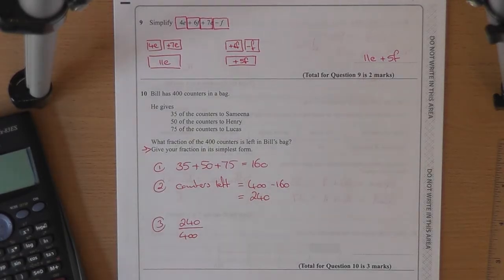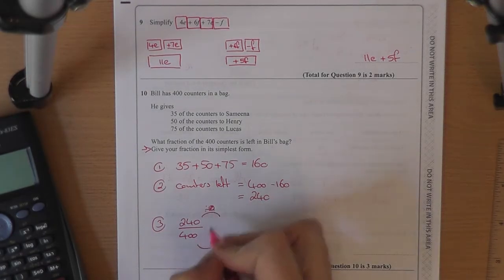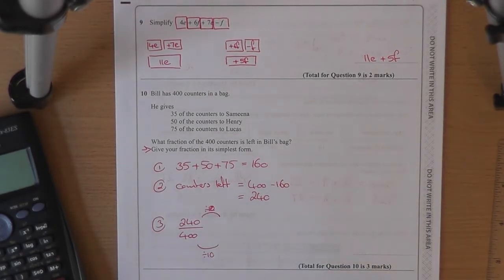I need to look for something that top and bottom will divide by. There are probably 2 obvious things that top and bottom will divide by. They're both even numbers, so they will both divide by 2. Alternatively, they both end in zeros, which means they will both divide by 10. I'm going to go for the divide by 10. You could do it with divide by 2, you'd still get there in the end. I'm going to go for the divide by 10 top and bottom.